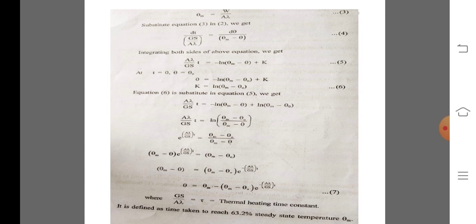dt divided by Gs by A lambda equals d theta divided by theta m minus theta. We integrate both sides of this equation. So t by Gs by A lambda equals minus ln of theta m minus theta plus a constant, the integrating constant k. This equation is the fifth equation.